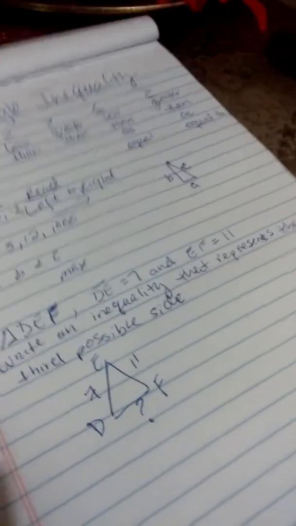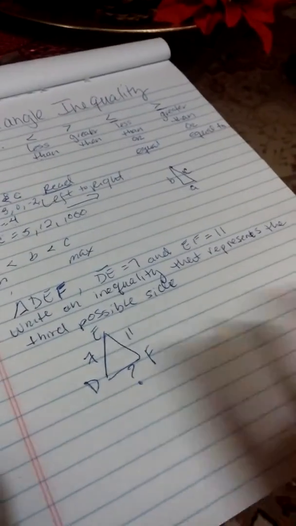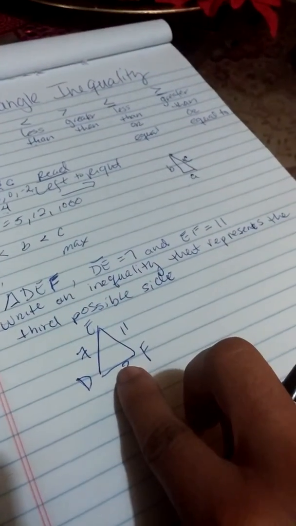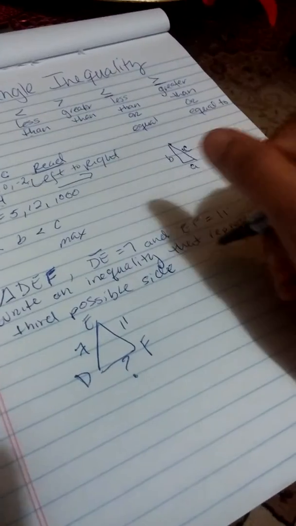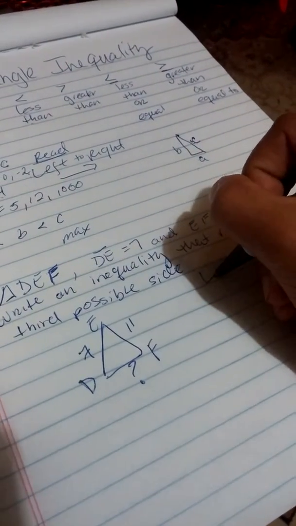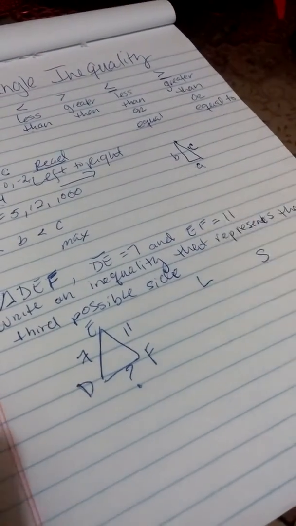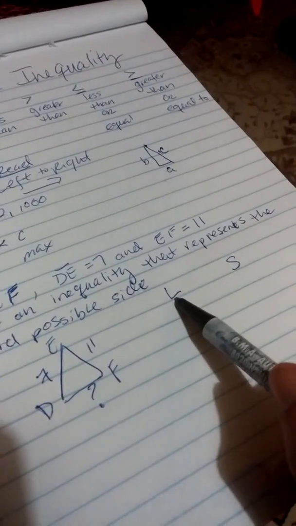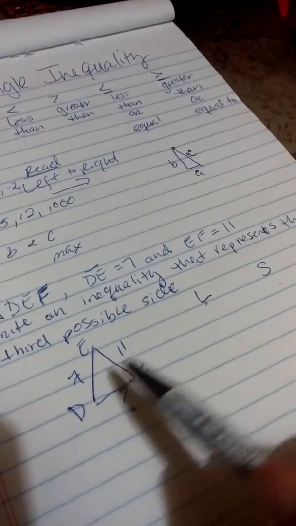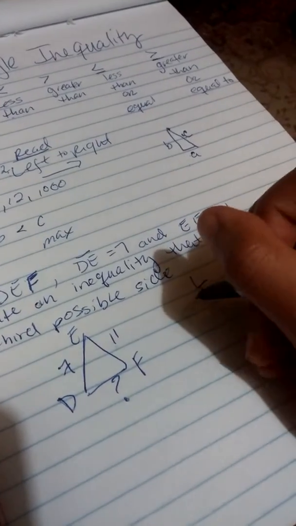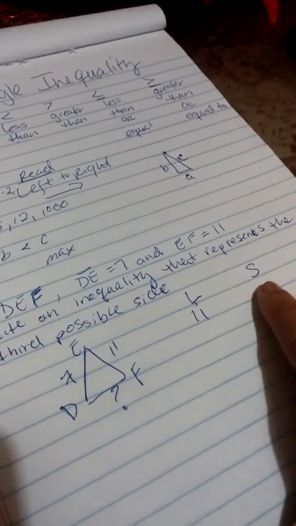So let's see. It's always the same process every single time. We are given two sides. We have to find that third side. So first, we're going to actually sort these sides. We're going to sort it by the largest to the smallest. So one way to remember this is that L comes before S in the alphabet. The larger number here is 11. The smaller number here is 7.